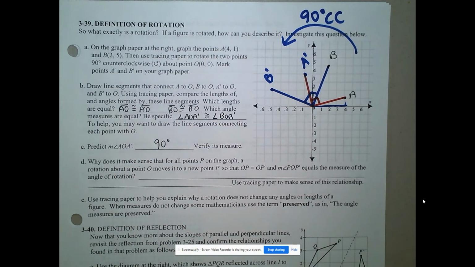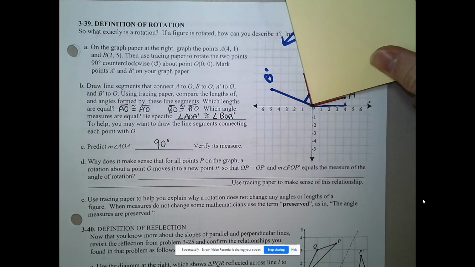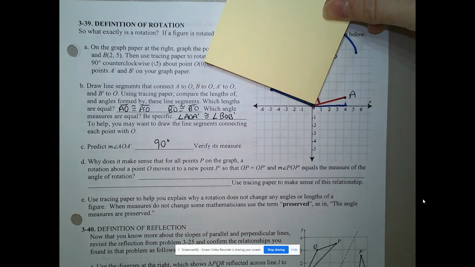And we can verify that. Now, you can use a protractor. If you don't have a protractor handy, because we're looking at 90 degrees, you can take something that has a corner that's a right angle and slide it in there and see that the red segments actually make a right angle. You can do the same thing with the blue segments. You can slide it right in there to see that the blue segments also make a right angle.